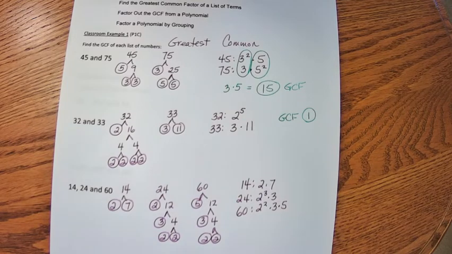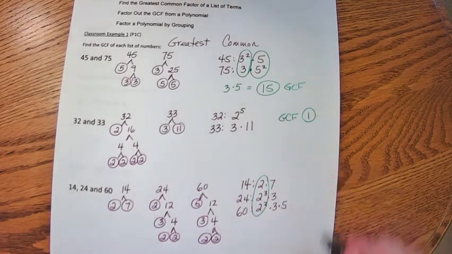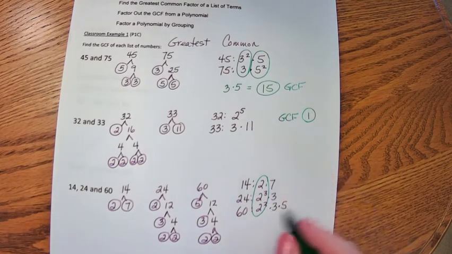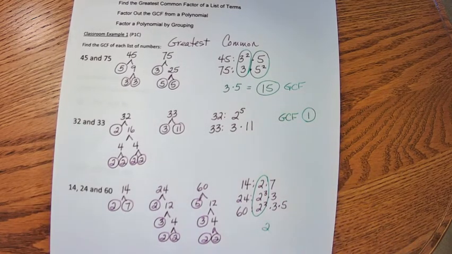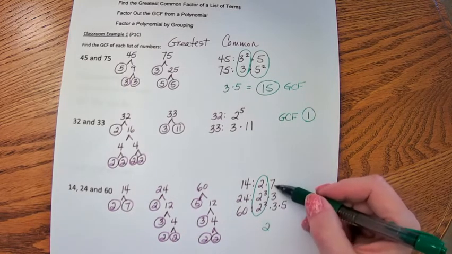And we want the greatest common factor. All right, well here 2 is common to all three of my numbers, but here's 2 to the first, 2 to the third, and 2 squared. So 2 to the first is the largest exponent 2 can be raised to in all three numbers.